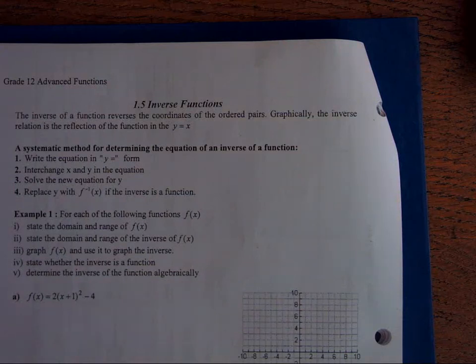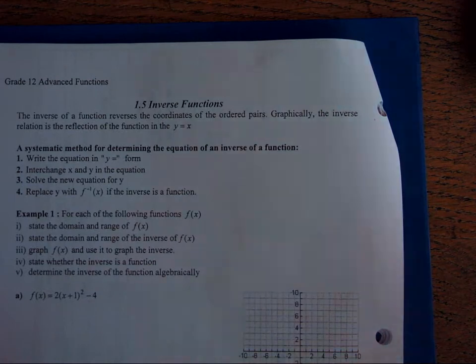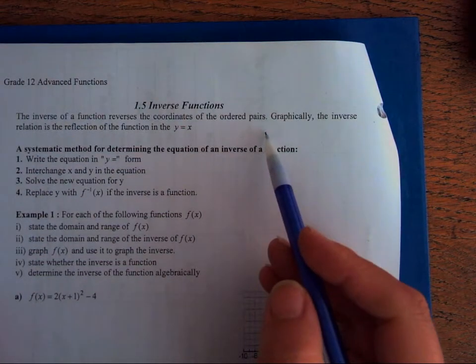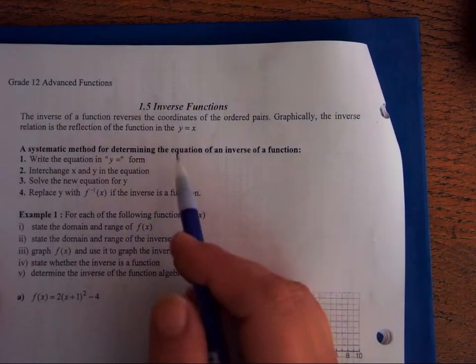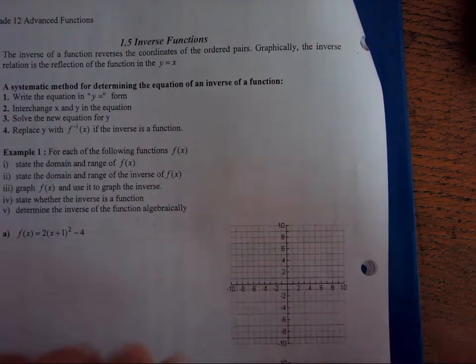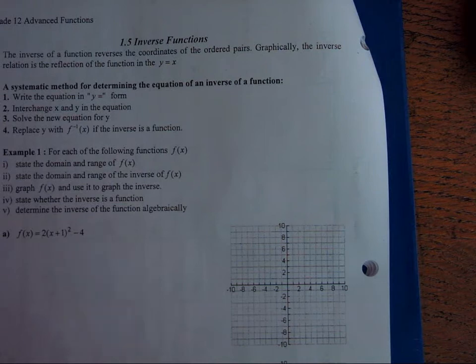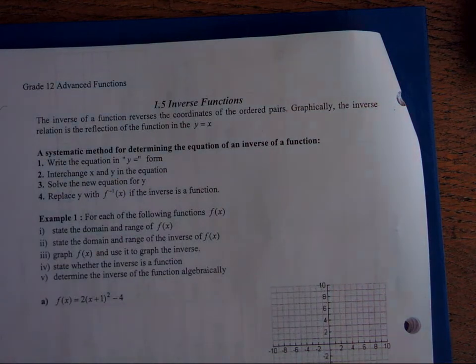Alright, the inverse of a function reverses the coordinates of the ordered pairs. Graphically, the inverse relation is the reflection of the function in the line y equals x. So think of y equals x as a mirror, okay? Whatever you have is going to be reflected over the y equals x line. Think of it that way.